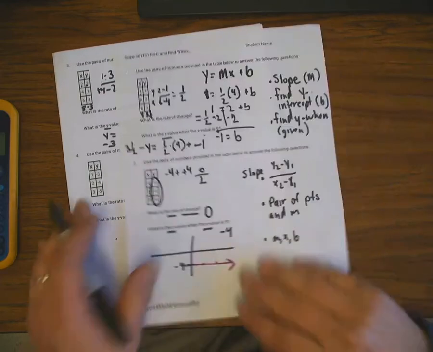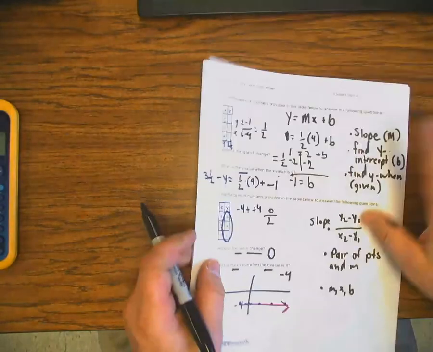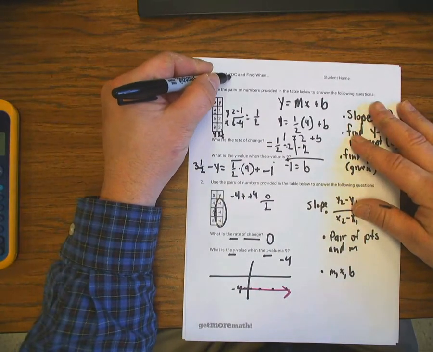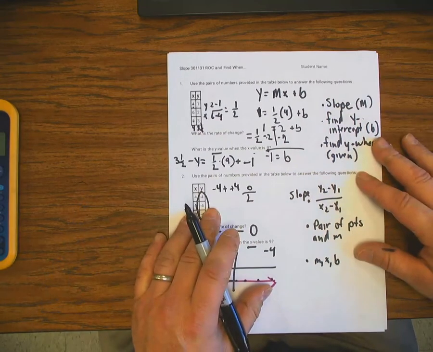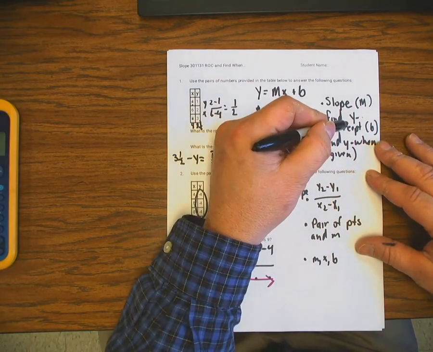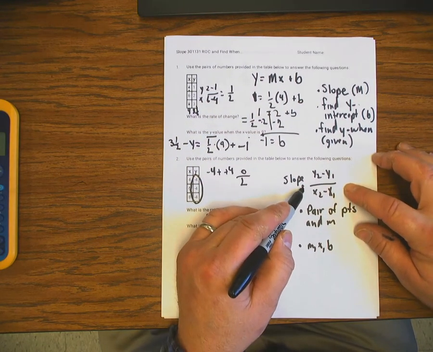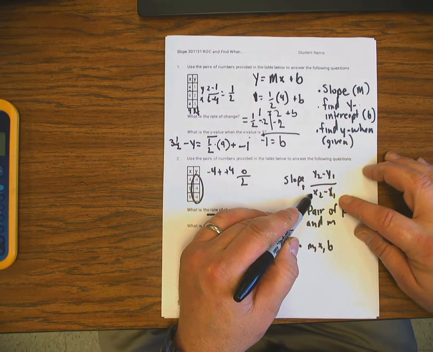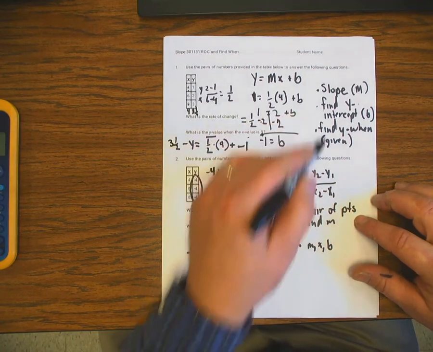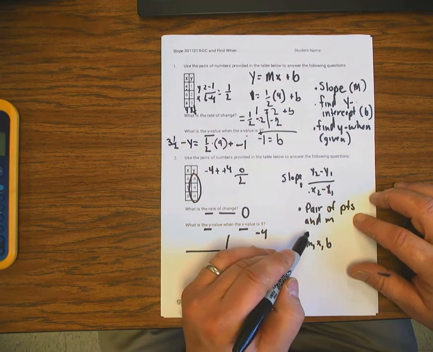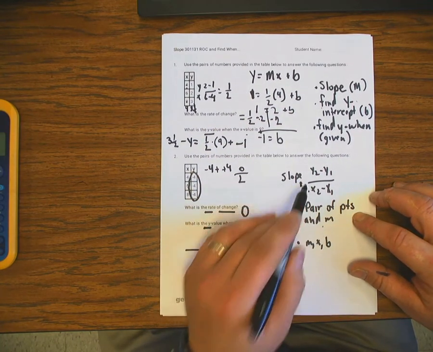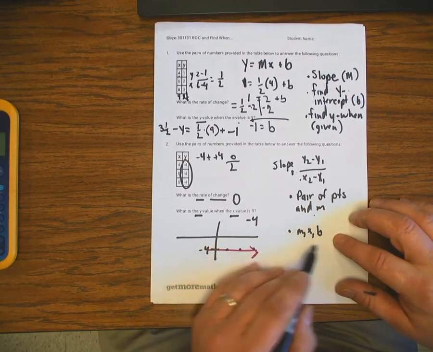Again, this is 301-131. Follow the steps. Slope, find the y-intercept, find y. So for each of those, you use y2 minus y1 over x2 minus x1. For part 2, you substitute a pair of points and m, which you found right here. And then part 3, you use all those parts.